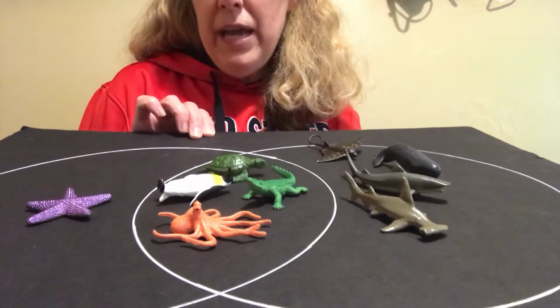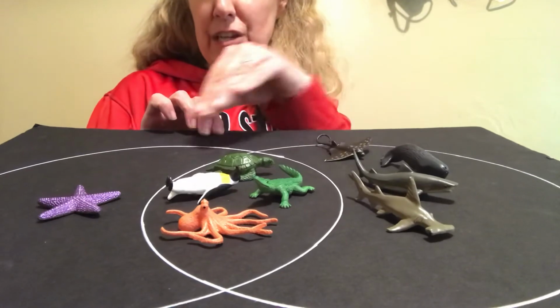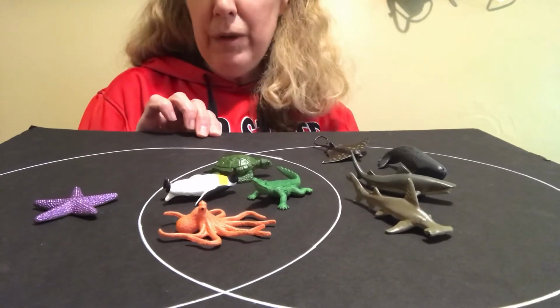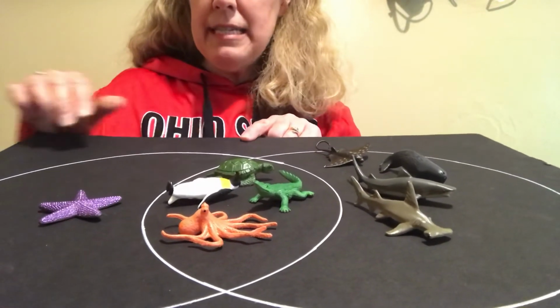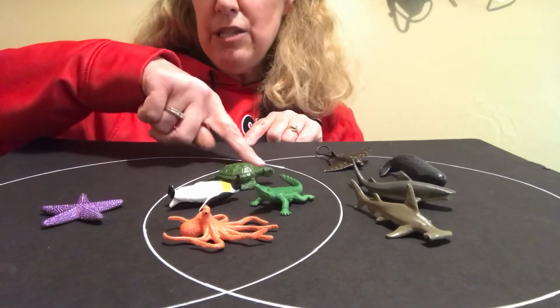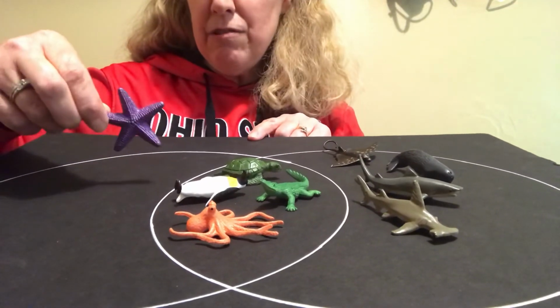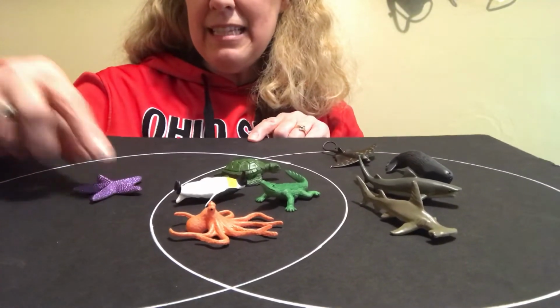So when we have a chart like this, we can look at our information and see really easily what it tells us. That most water animals can swim. That kind of makes sense, doesn't it? Out of all those animals, there's only one that doesn't swim.